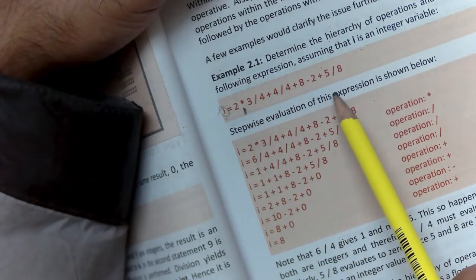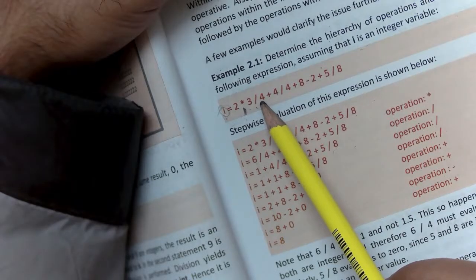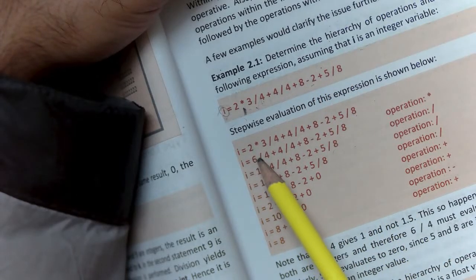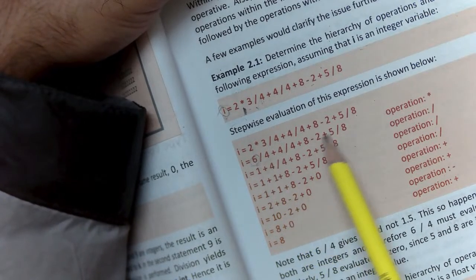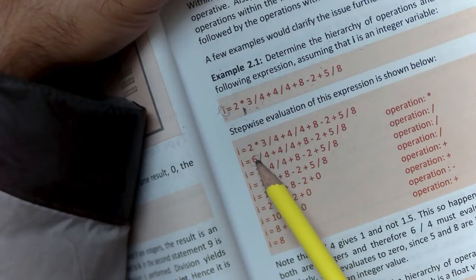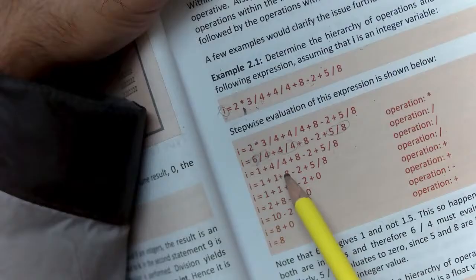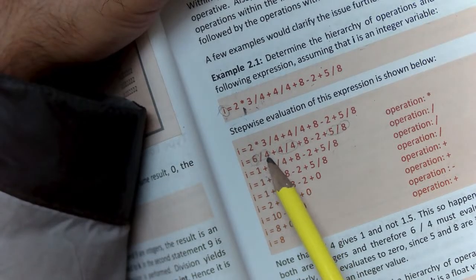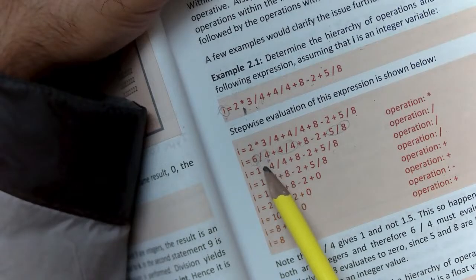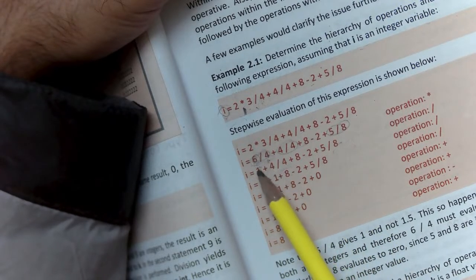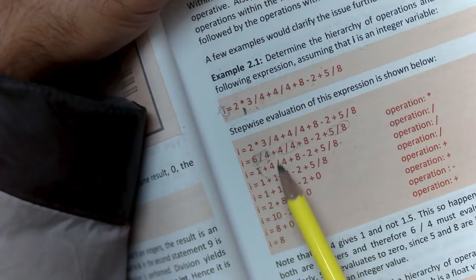So M first. 2 into 3 is 6. Then 6 divided by 4 plus 4 divided by 4 plus 8 minus 2 plus 5 divided by 8. First multiplication gives 6, and then division happens. 6 divided by 4 is 1 point something, but we don't go into decimals because i is an integer, so we demote it to 1.